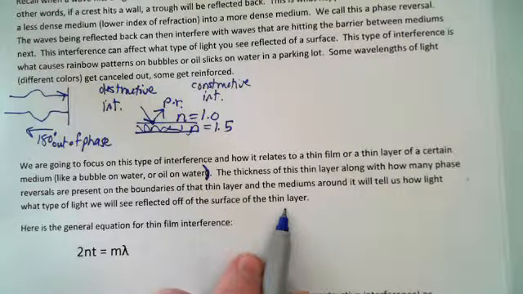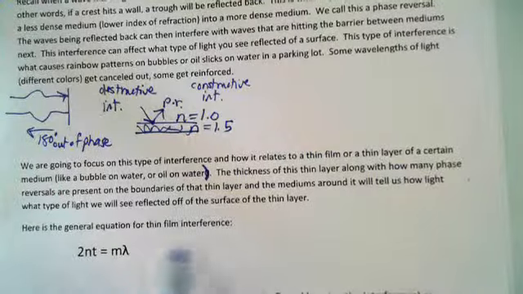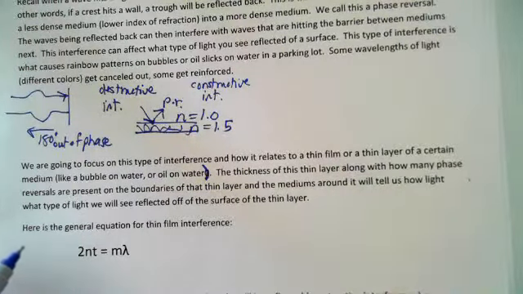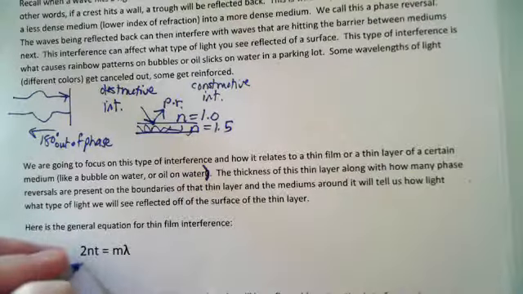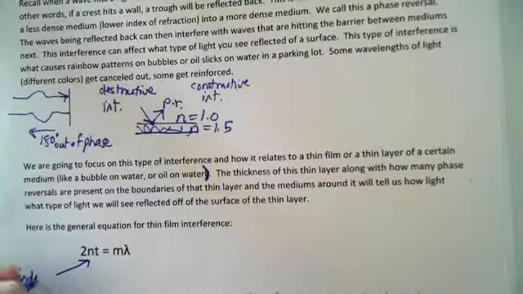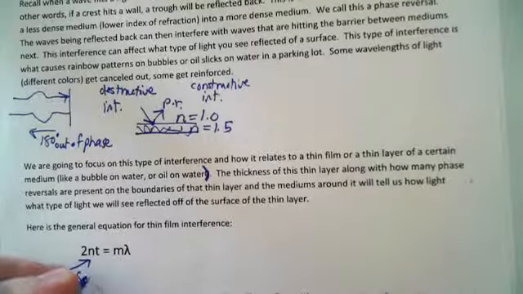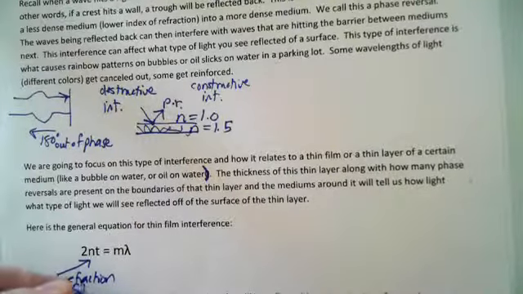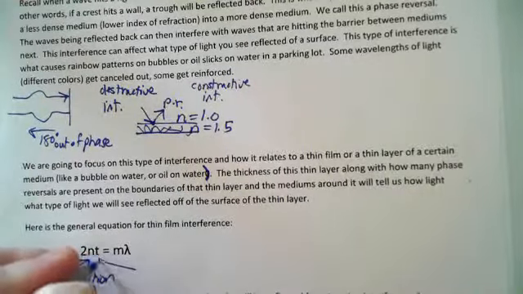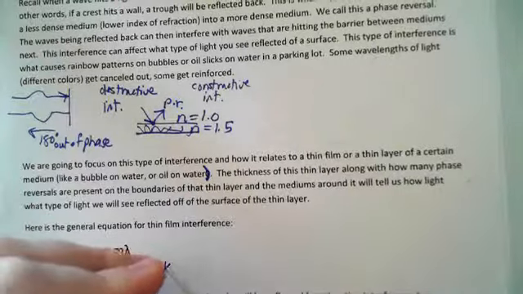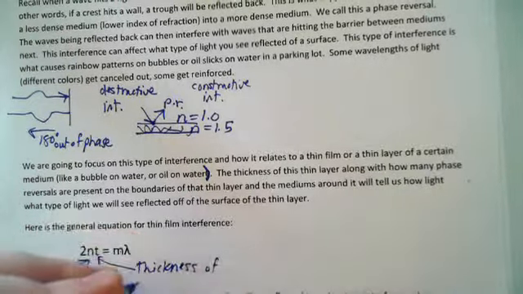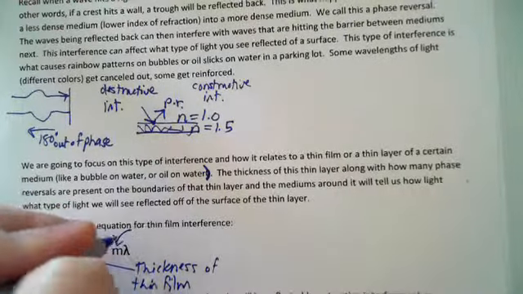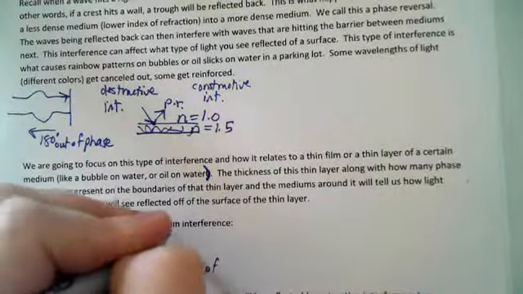Okay. So just like anything else, here is the general equation for thin film interference. 2nt equals m lambda. All right, so n is your index of refraction of your thin film. t is the thickness of the thin film. m is your order number, which we'll talk about what that means in just a second.